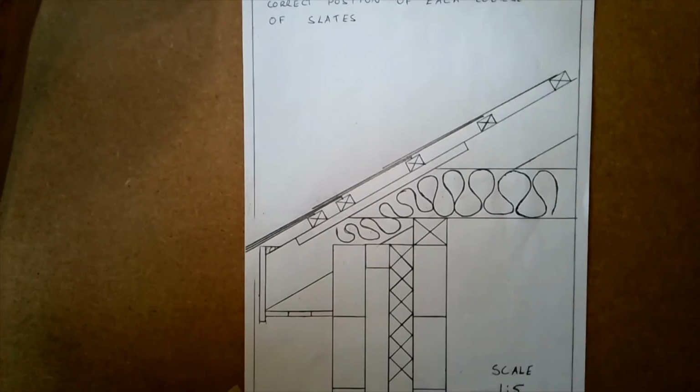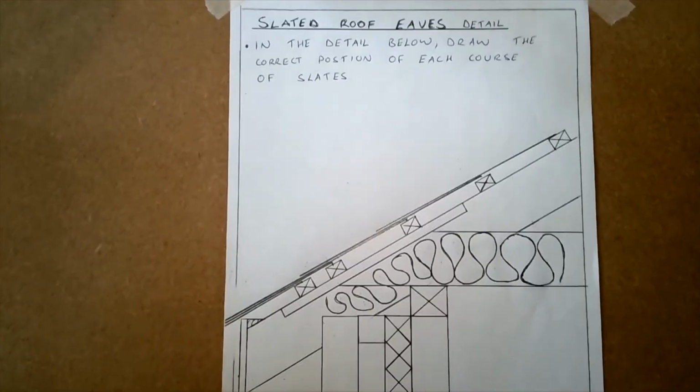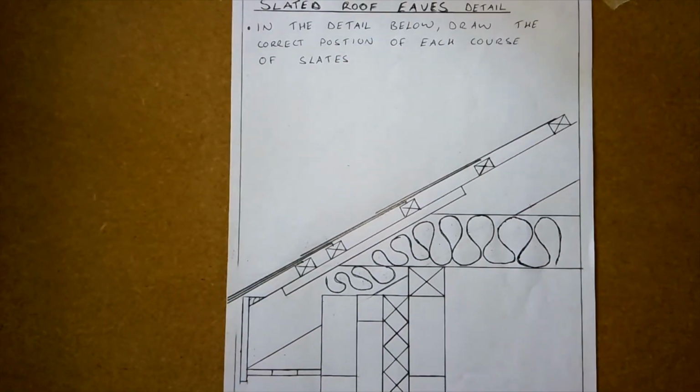The next worksheet we're going to do a little bit more on how to position the battens, and then do slates at a scale of 1:10.